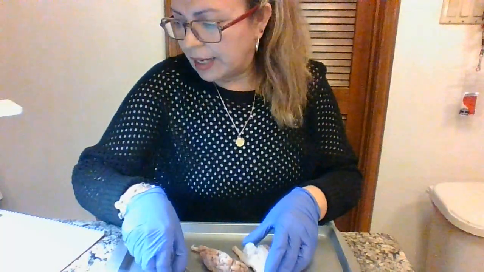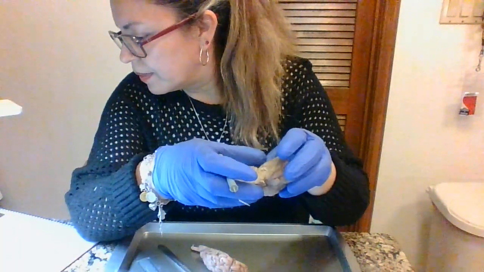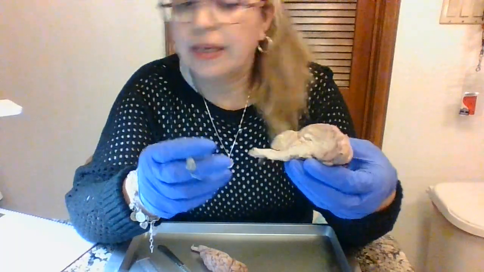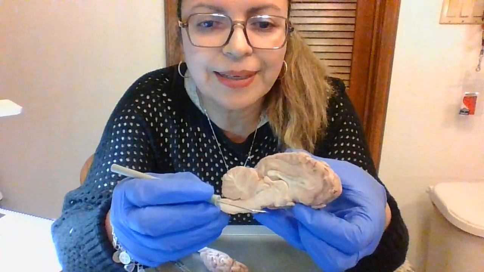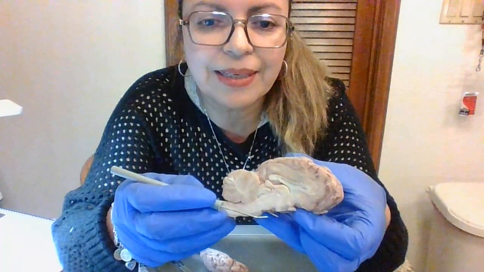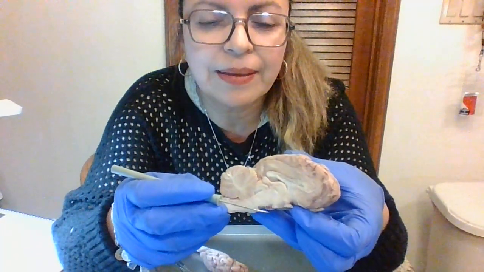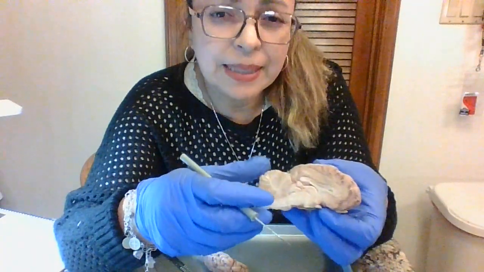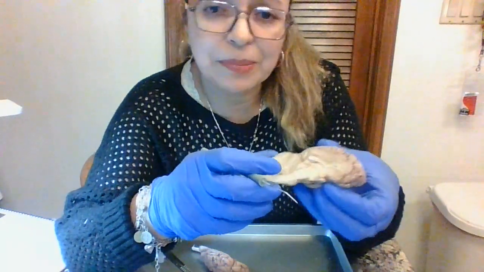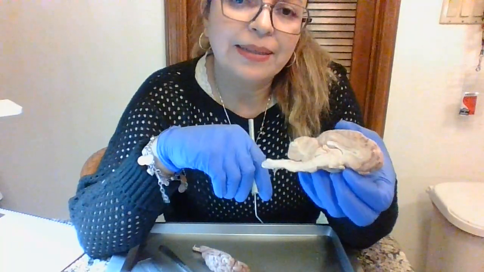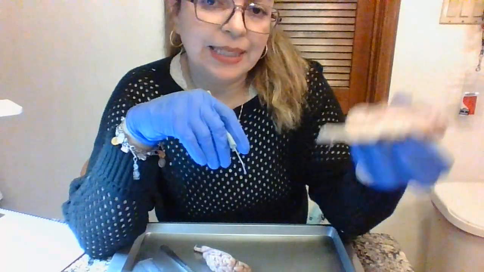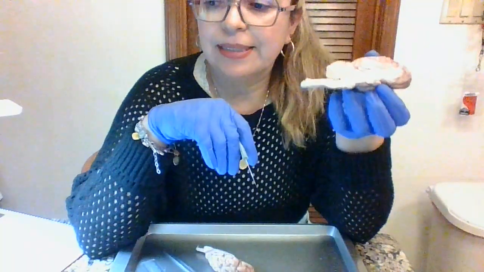The next thing we have is the hypothalamus. The hypothalamus is right here. Okay, that's the hypothalamus. Excuse my accent. The hypothalamus regulates body temperature, appetite, and fluid balance.